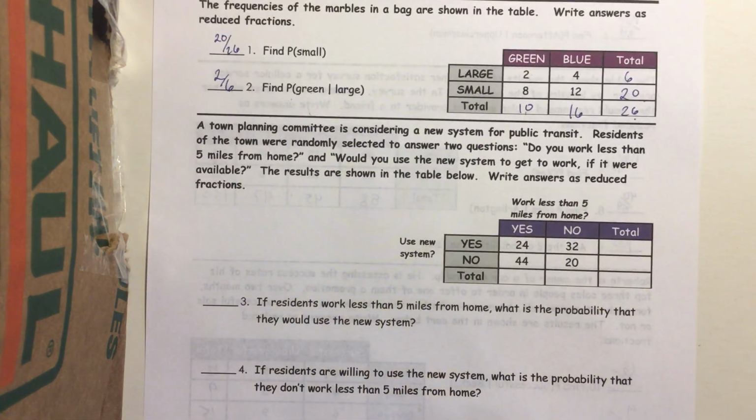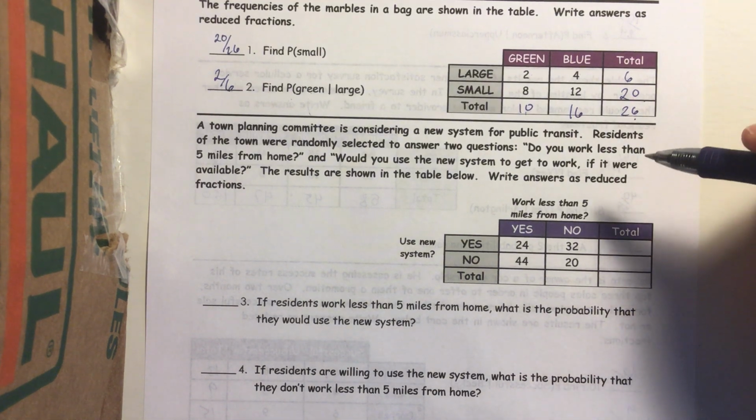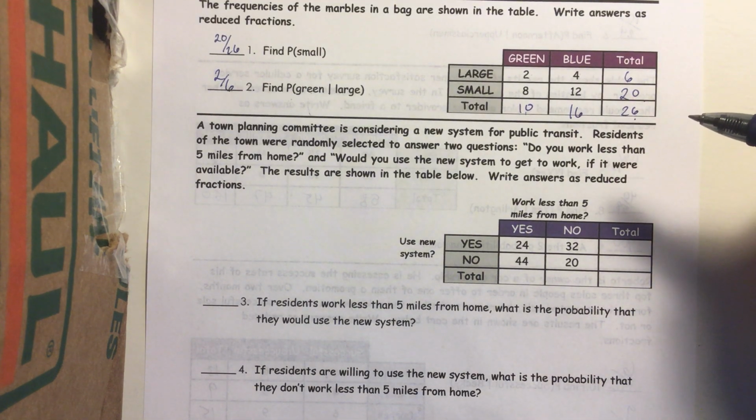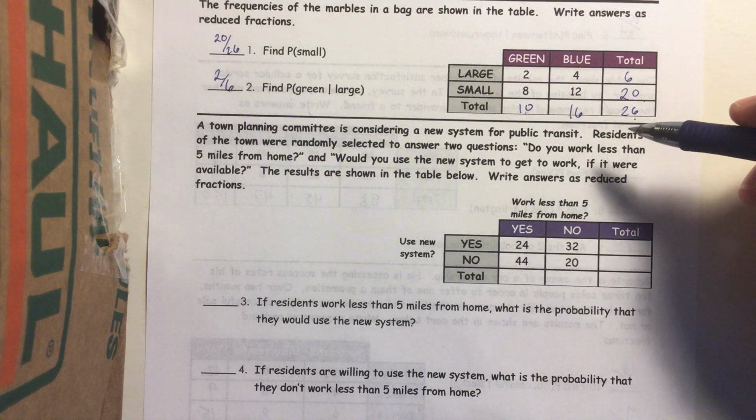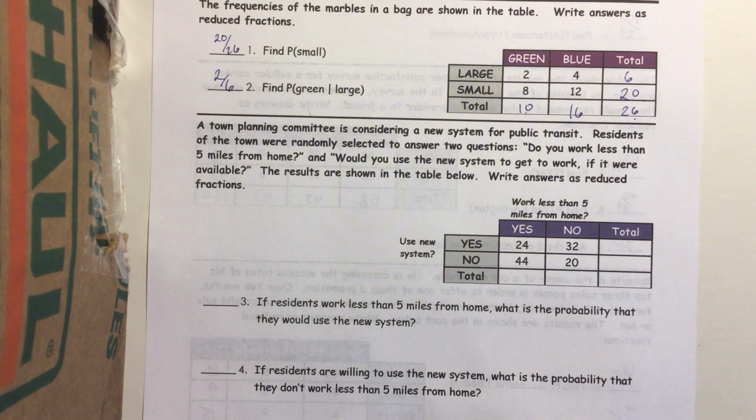We got a town planning committee considering a new system for public transit. Residents of the town were randomly selected to answer 2 questions. Do you work less than 5 miles from home? Would you use the new system to get to work if it were available? And the results are shown below.